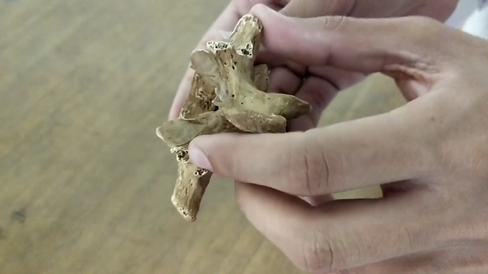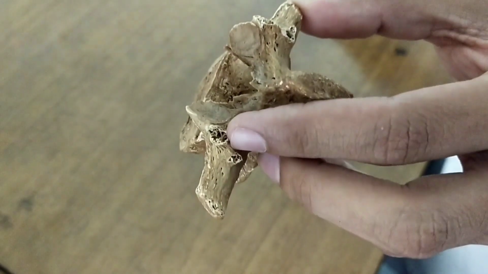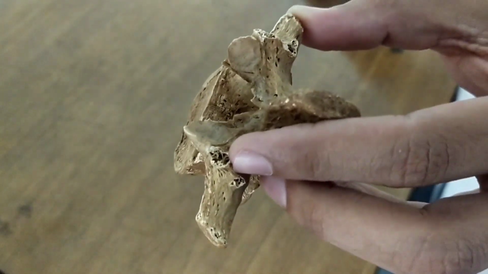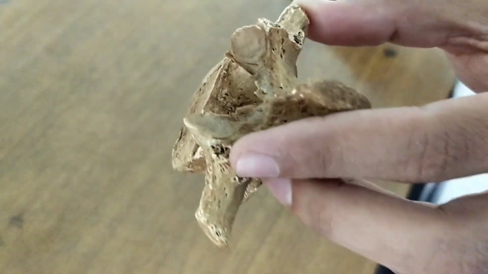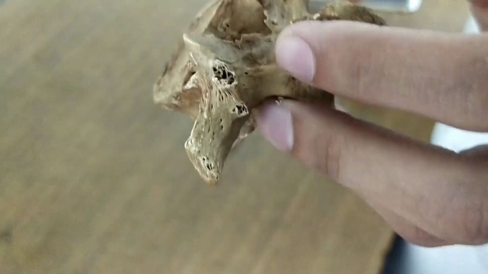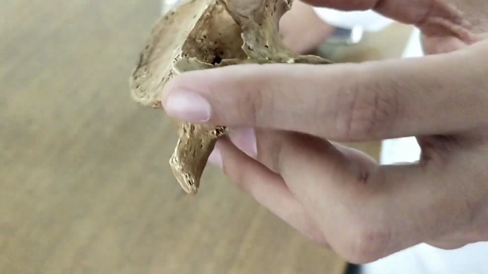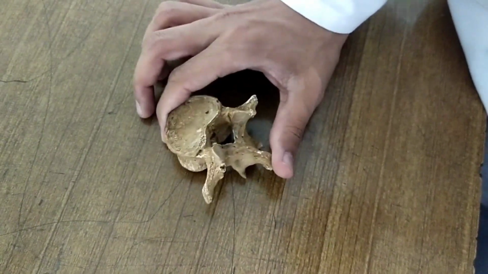We previously noticed that there were two mammillary processes that are represented by the broken areas here. These provide attachment to the multifidus and the medial transversus muscles. So these two muscles are attached to the mammillary processes. So that is all about the lumbar vertebra.